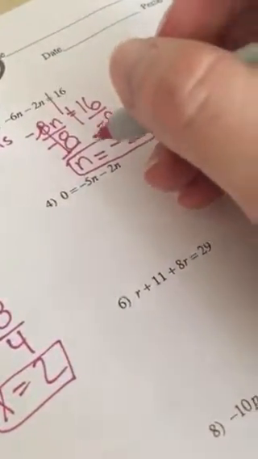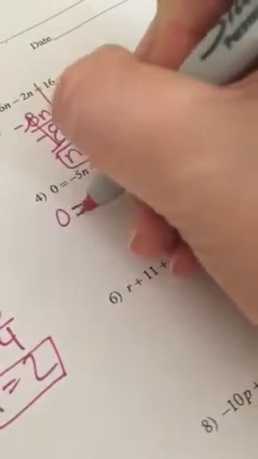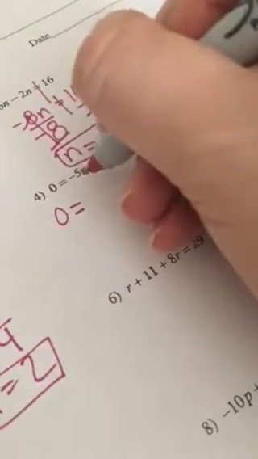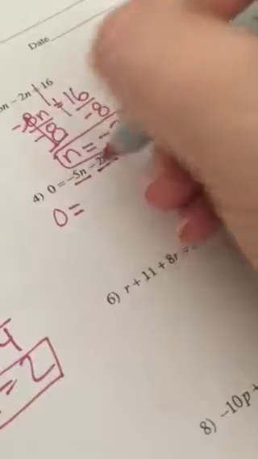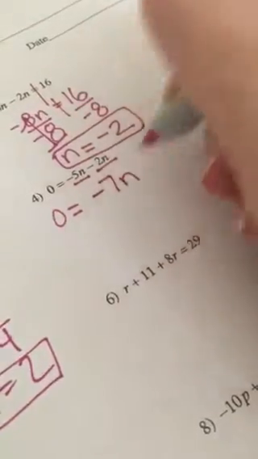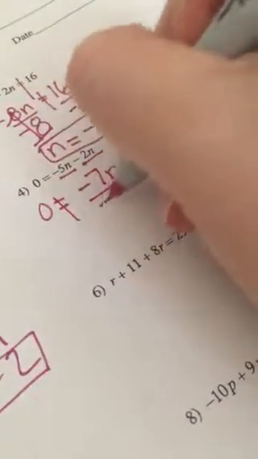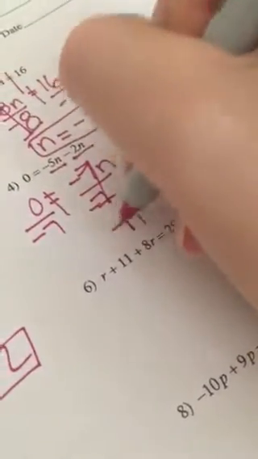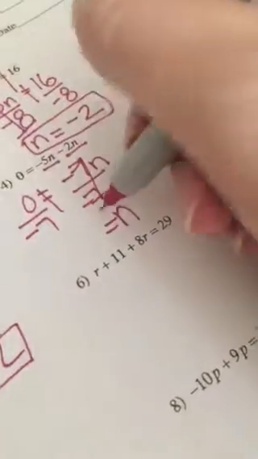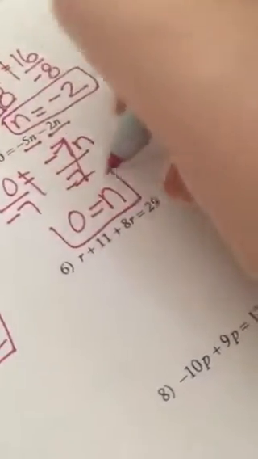For number 4, same thing. I have 0 equals. I can combine these terms. 5 negative n's and 2 negative n's is negative 7n. And then I would just divide by negative 7 on both sides. I get n equals, well, 0 divided by anything is 0, so n equals 0.